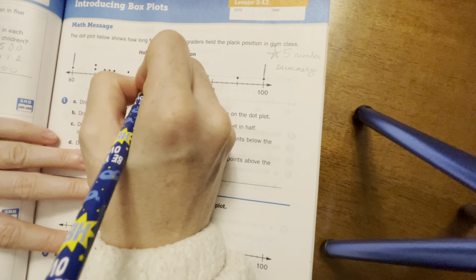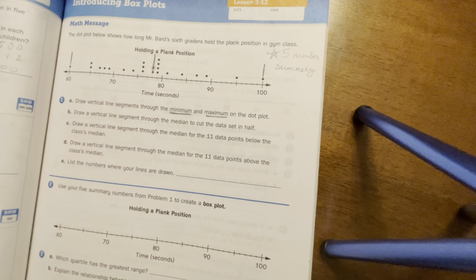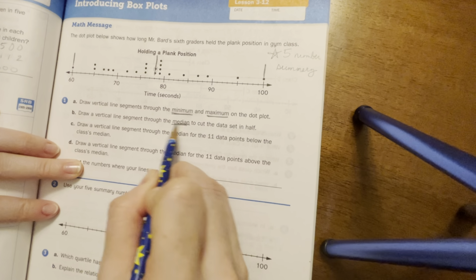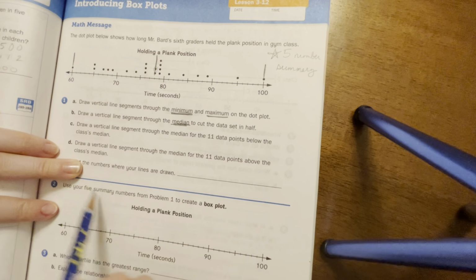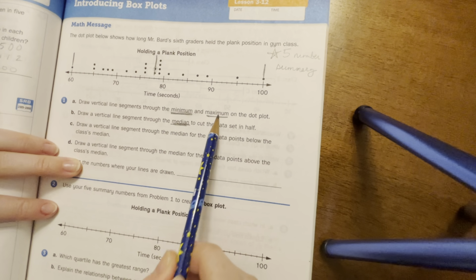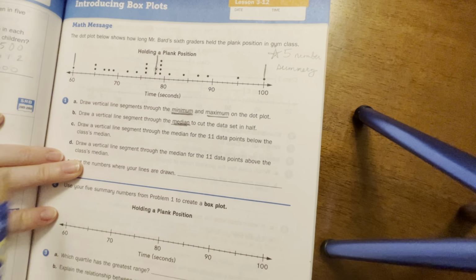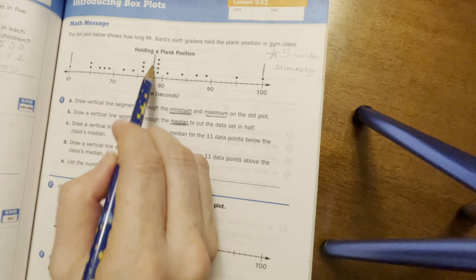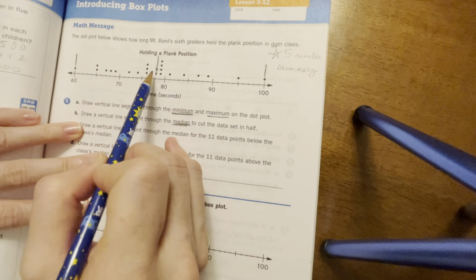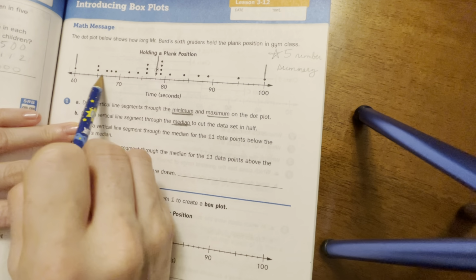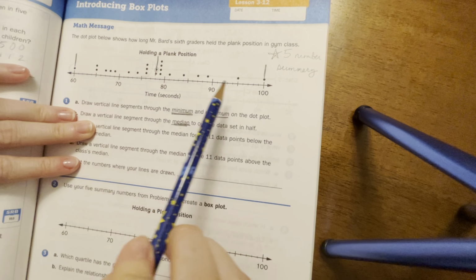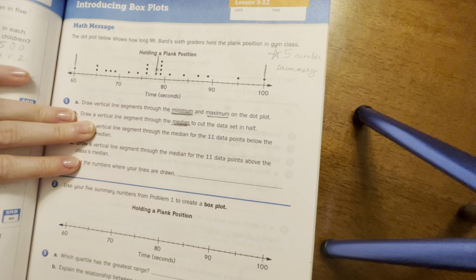So that is where we draw another vertical line. Underline that median again. Now we've got 3 out of our 5-number summaries done: our minimum, our maximum, and our median. 1, 2, 3. Now it says to draw a vertical line segment through the median for the 11 data points below the entire median. So you're going to imagine that now we have these data points in their own set. We're not part of a whole thing anymore. We're only using this lower part.